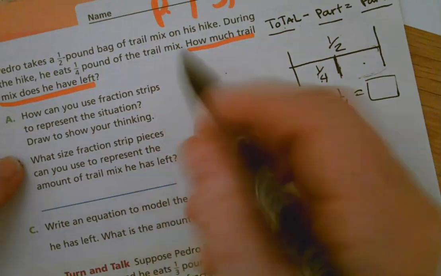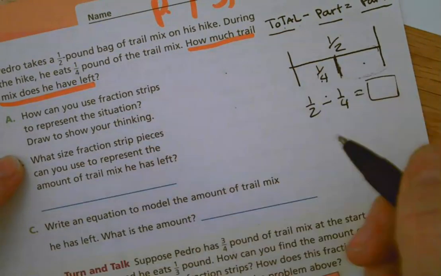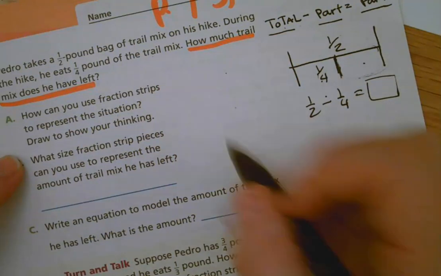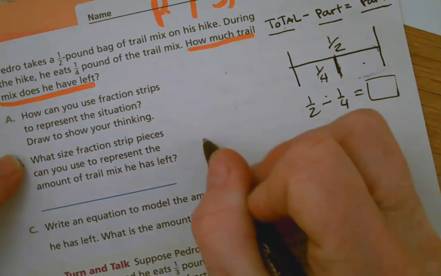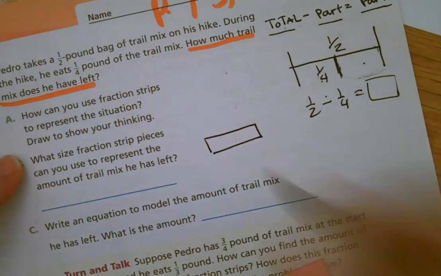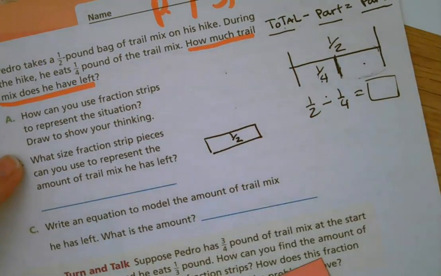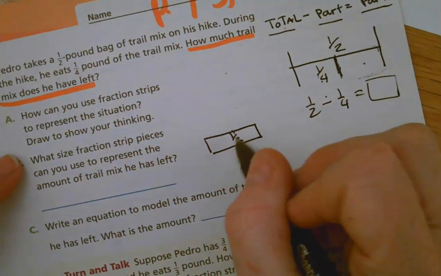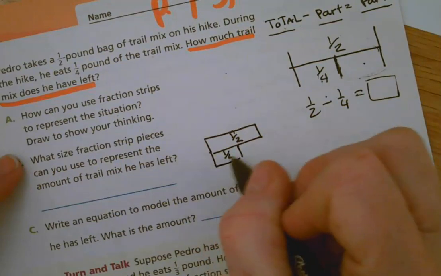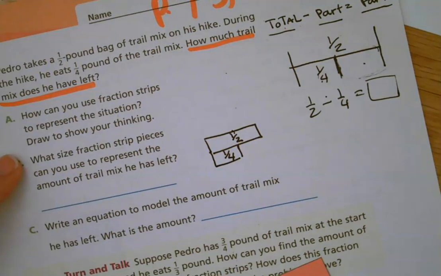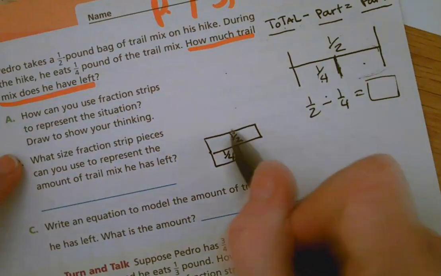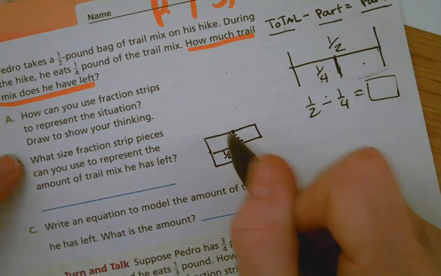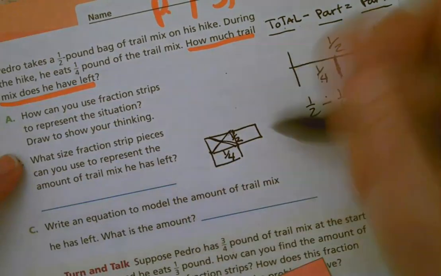All right, I'm going to draw that model, and I want you to draw the model too. You probably didn't draw all this, so let's use this space right over here to draw it. I'm going to draw my 1/2. And I know that I'm going to take away 1/4 of it. So I'm going to just say, this is 1/4. And I need to take that away. Okay, and so I usually represent that by Xing it out. And I want to know how much is this.